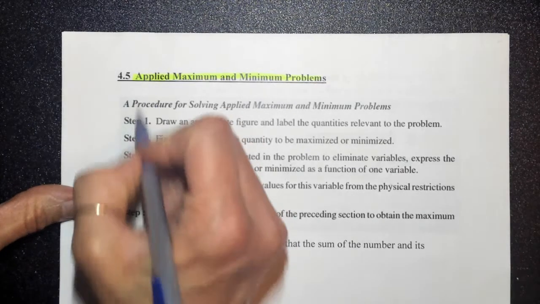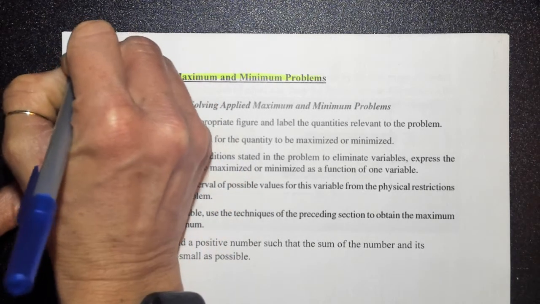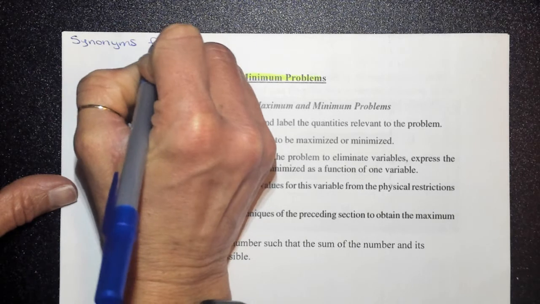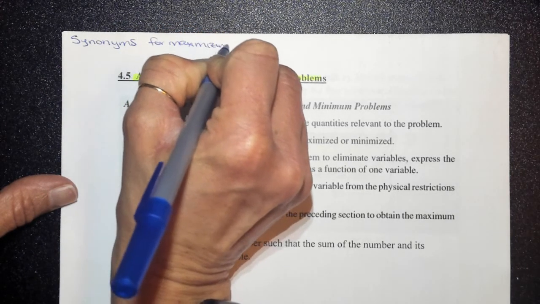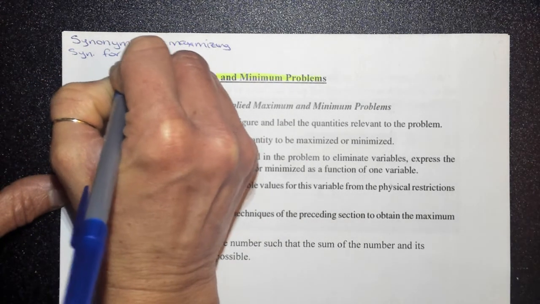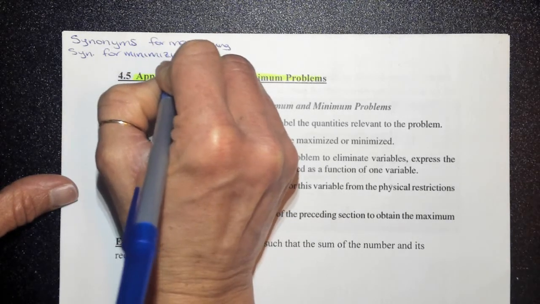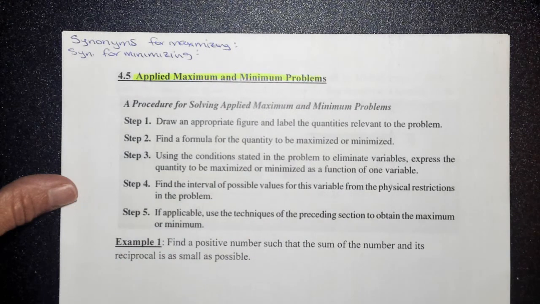So before I get started with the steps, we'll talk about some synonyms for maximizing and some synonyms for minimizing. Okay, because it's not always going to say find the max and find the min.